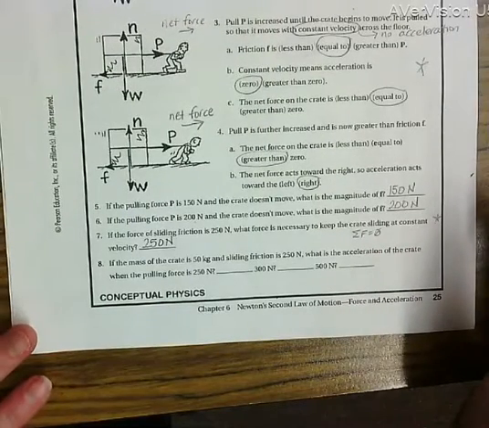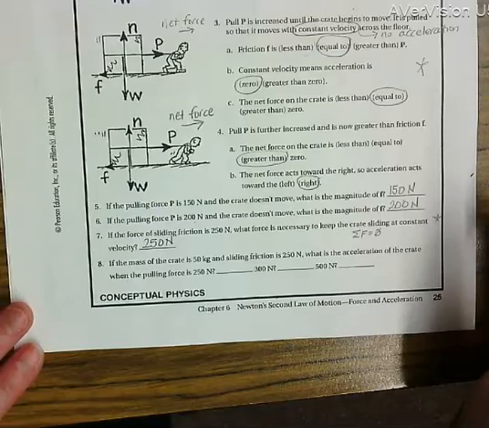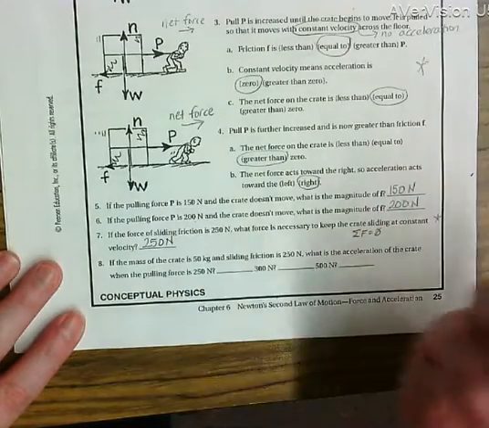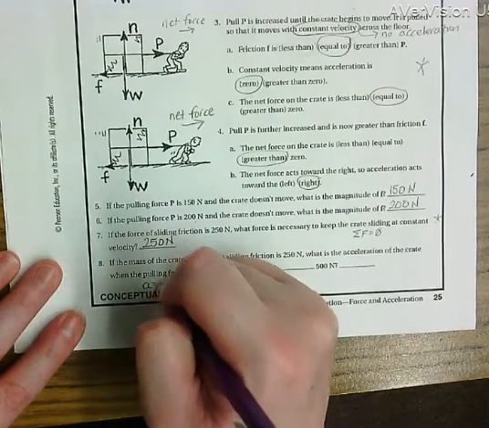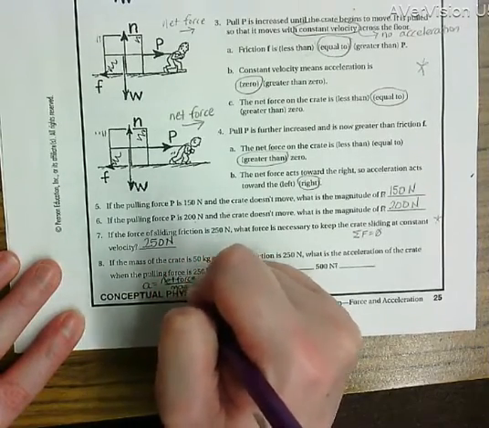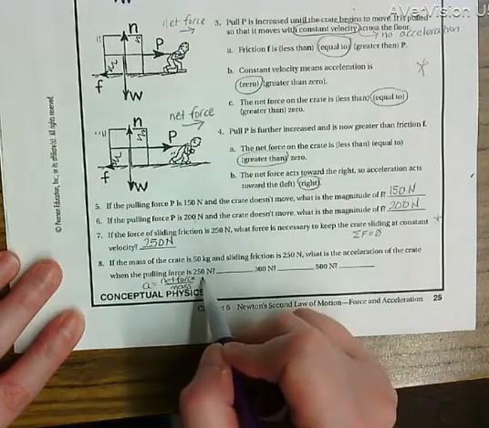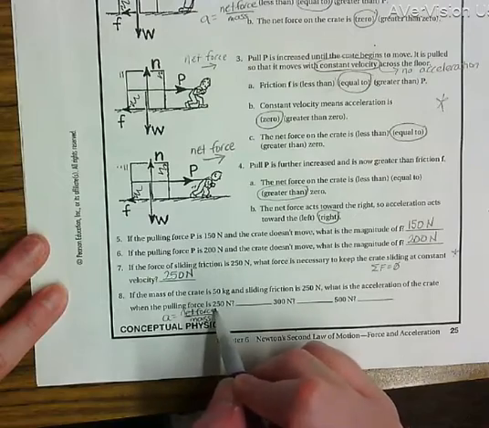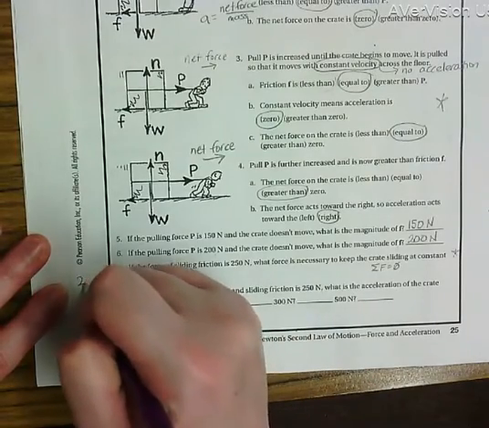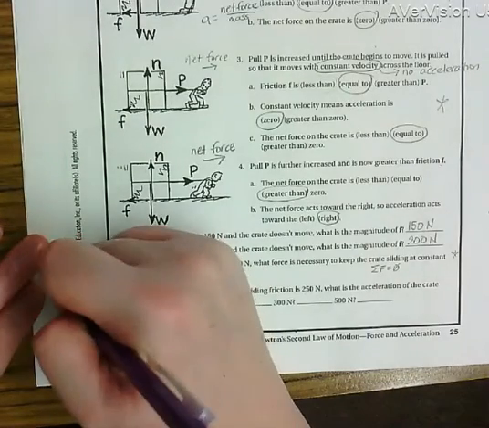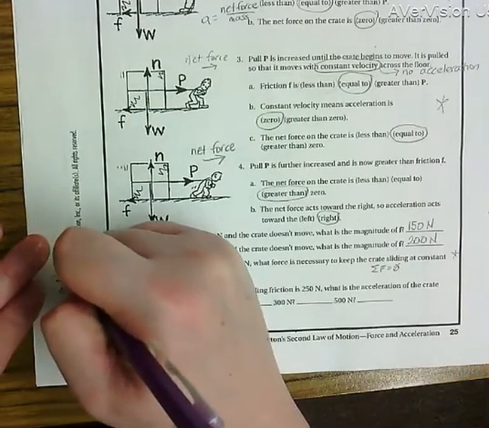If the mass of the crate is 50 kilograms and sliding friction is 250 newtons, what is the acceleration of the crate when the pulling force is 250 newtons? So acceleration is our net force divided by our mass. So in this first one, to figure out our net force, we're pulling with 250 newtons this way, based on these illustrations, and sliding friction is 250 newtons the other way.